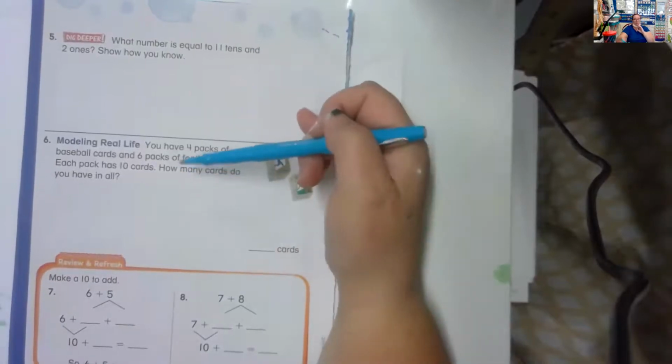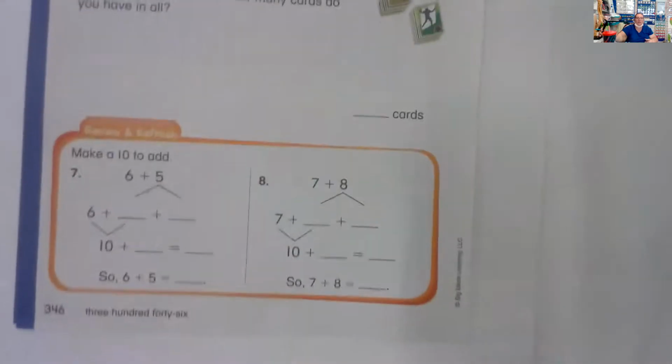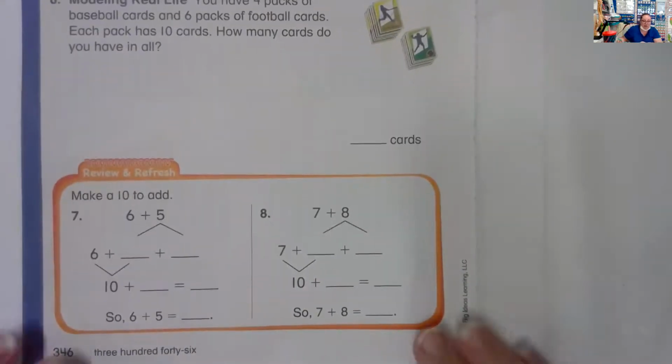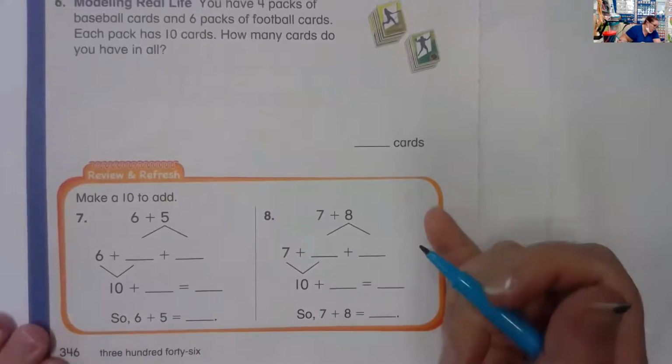And then on our back page, same thing, but you're going to have to draw. The same for the word problem, okay? And then here, maybe my first grade friends will remember this strategy. It's not one of my favorites. It's called make a 10.